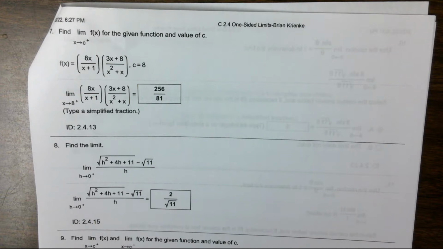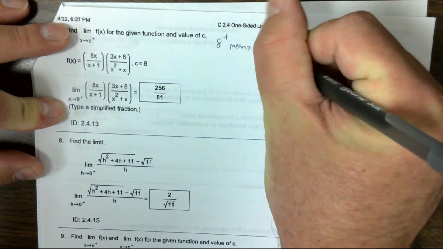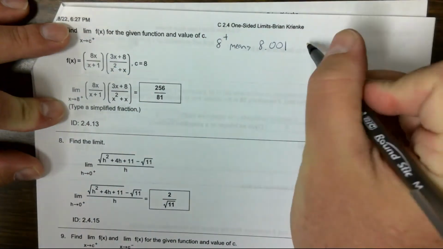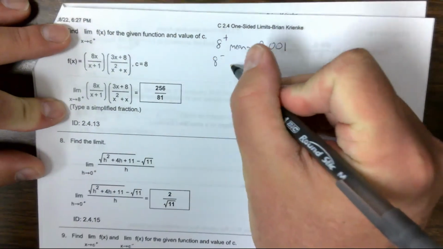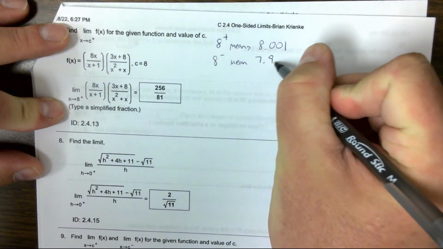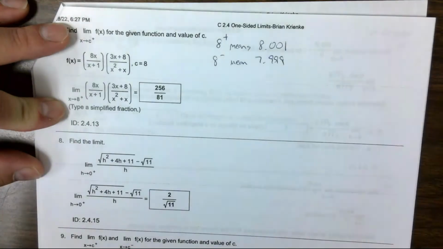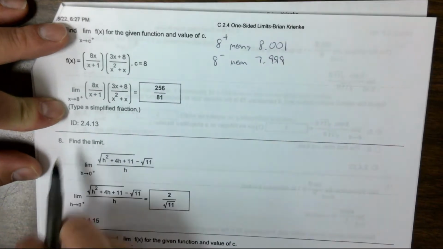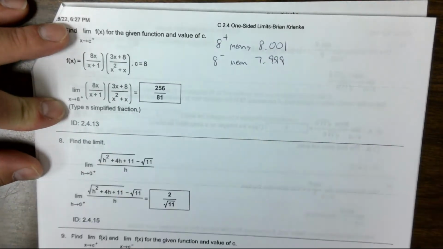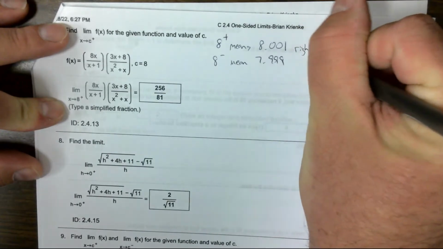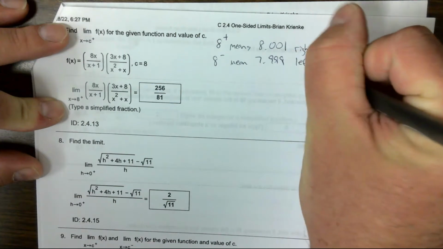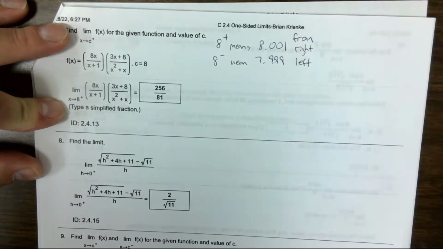So on this one, we're approaching C from the right, and in this case, it's 8. And just as a reminder, 8 plus means 8.001, whereas 8 minus would mean 7.999. So to the right and to the left. Okay, I guess I'll label that. From the right and from the left.